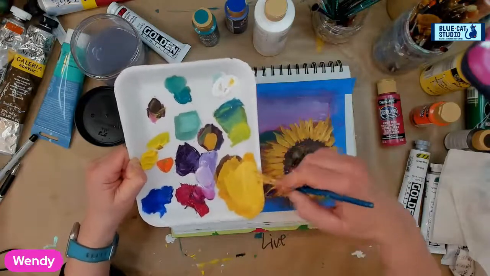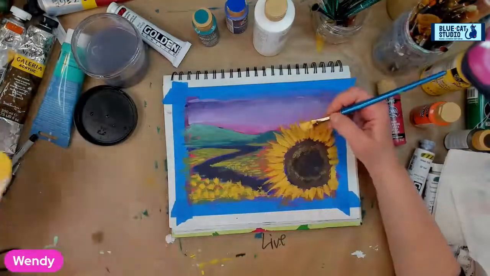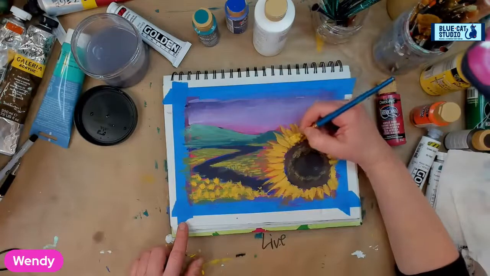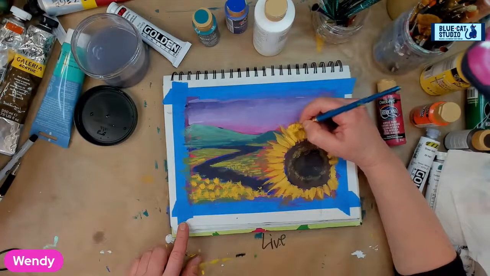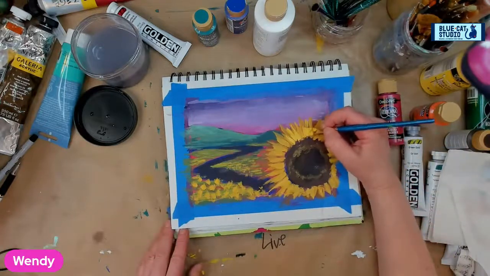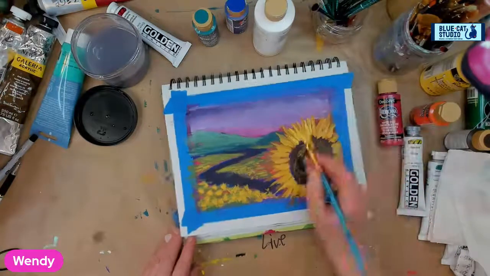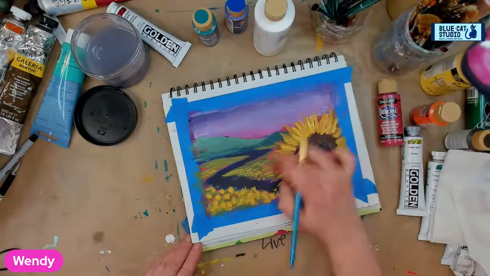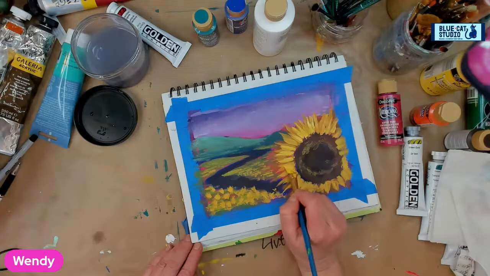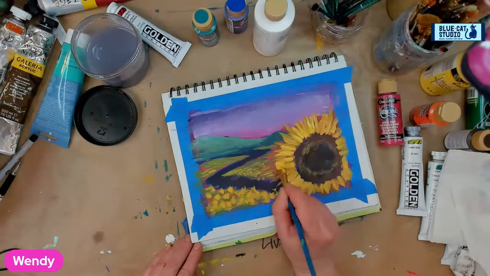You have to be careful. If you get too much of this highlight on, then you suddenly are like, well, what kind of sunflower is that, right? And then we'll just kind of add some little bits in here and there. And you can even just kind of pick sections and add a few here and there. Like right in here feels very, I don't know, not flat's not the right word, but just like it needs a little something.